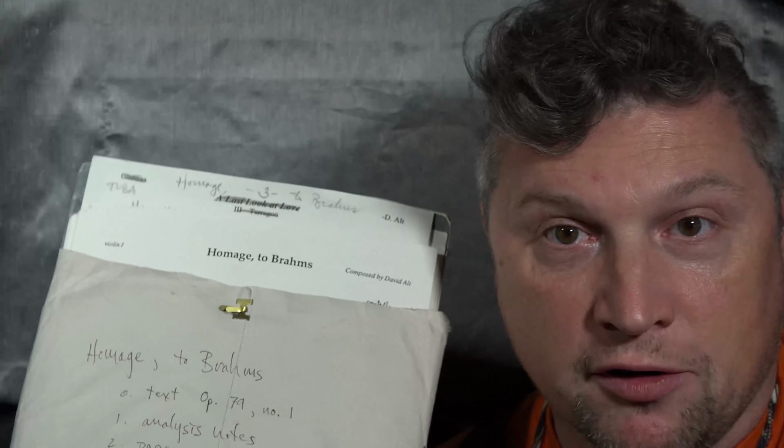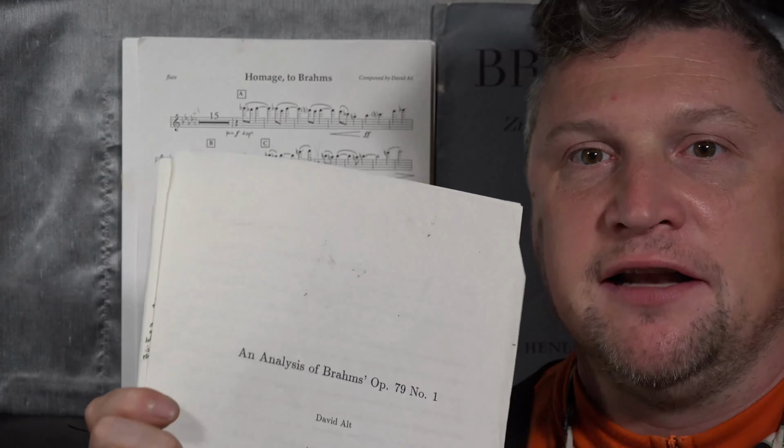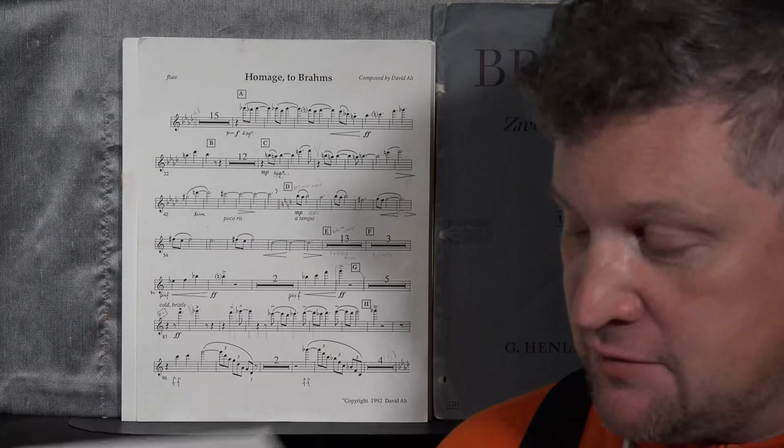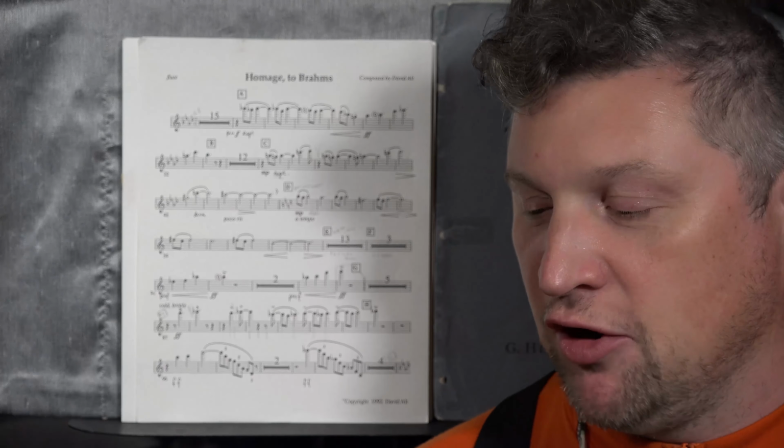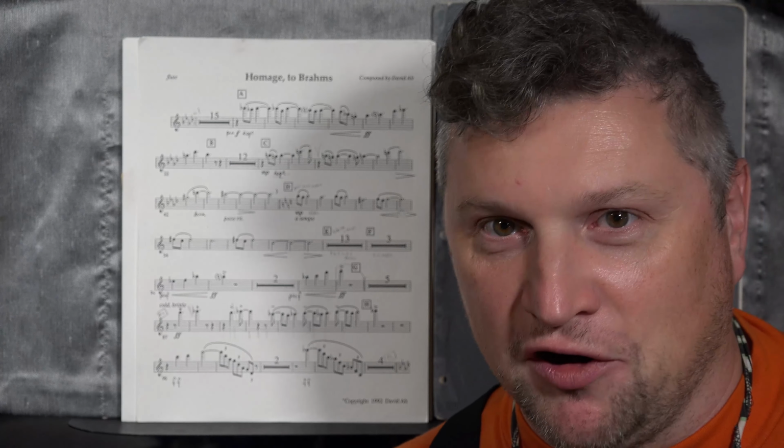Point 2, paper. In terms of the independent study, I did the analysis on the first of the 2 rhapsodies. I won't show you the whole paper. I will, however, read you the notes that I got from Evan Ziphorn.